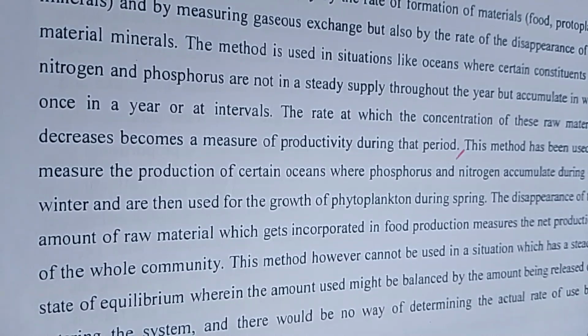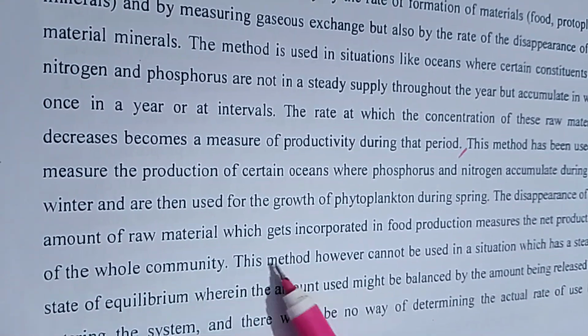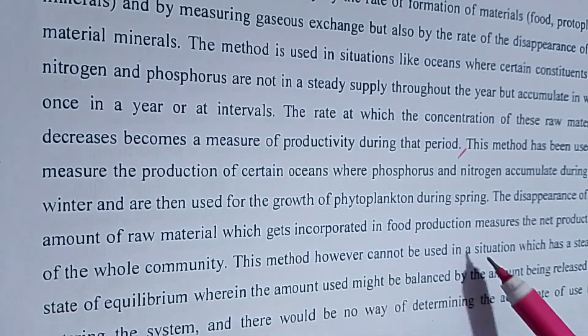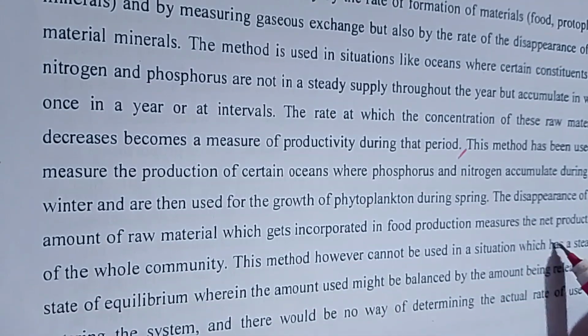The disappearance of the amount of raw material which gets incorporated in food production measures the net production of the whole community.